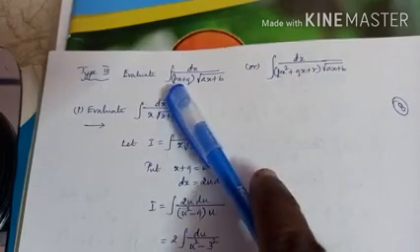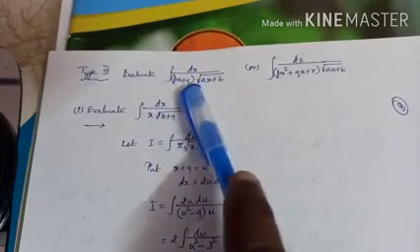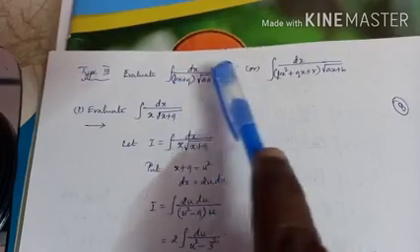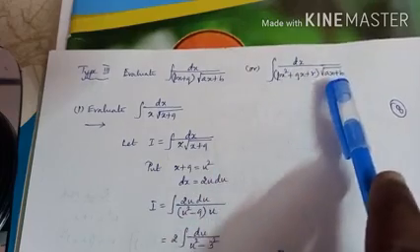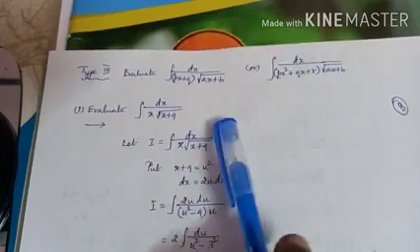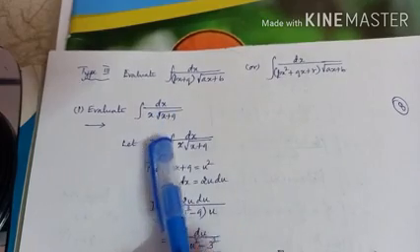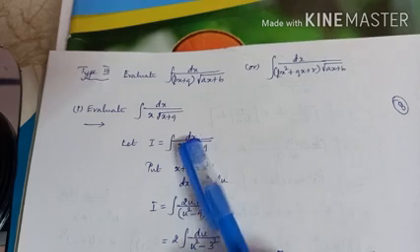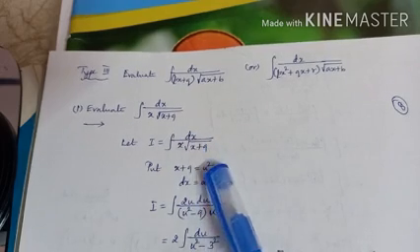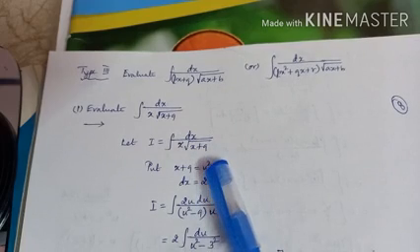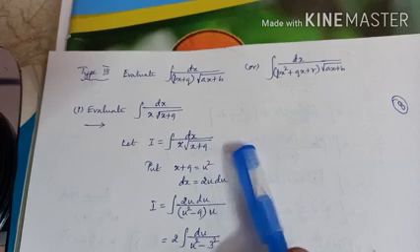Next we shall see type 3. It is the integral of some linear factor into square root of linear factor, or quadratic factor into square root of linear factor. Whatever it is, do this method. It is difficult to keep all of these in mind, because we have many types of irrational function problems, so you try to keep the method in your mind.